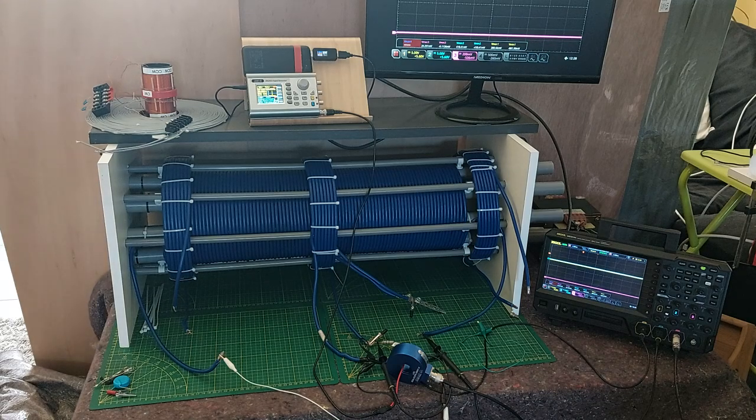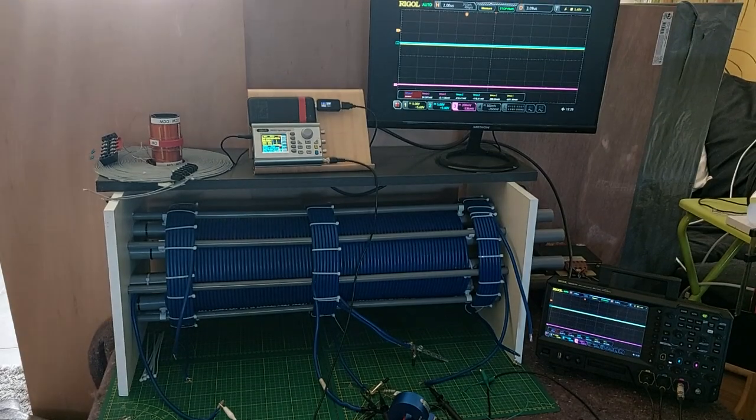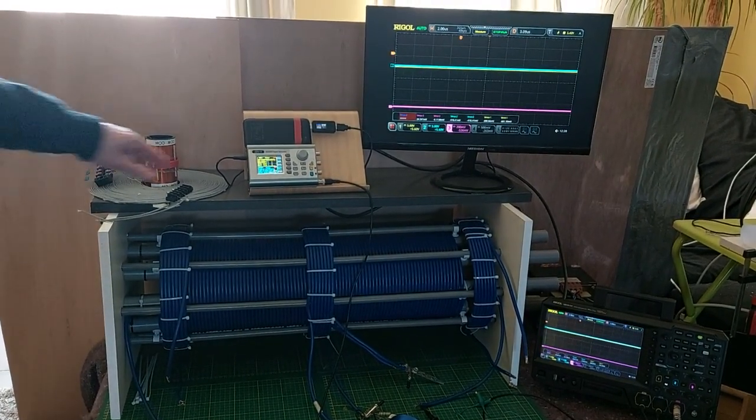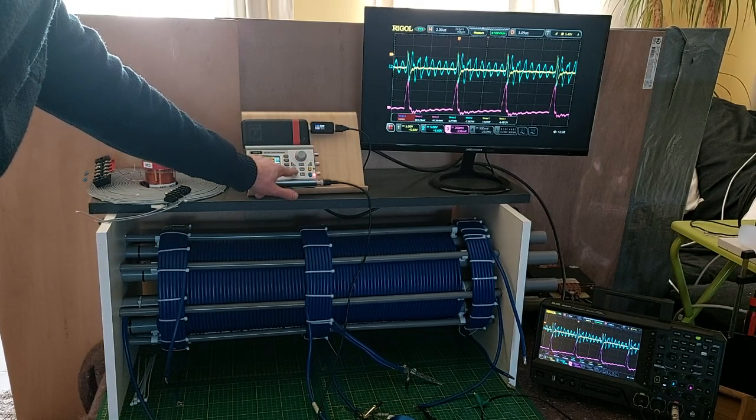What we are going to do first is watch what happens when we place a sine wave signal on the L1. I'm going to change the amplitudes of pulse, wave frequency.